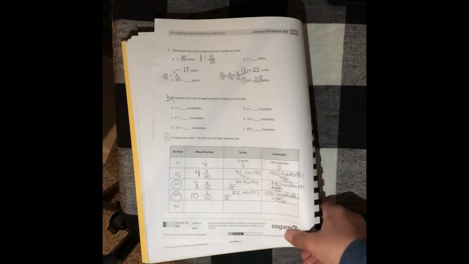Here we go, ladies and gentlemen. If you want to take a second and compare your work with my work for 8 and 4 tenths and 10 and 2 tenths, hopefully you're seeing the patterns of 10 here between the tenths and the hundredths place. Obviously the tenths place is 10 times bigger than the hundredths place, so you'll notice the difference there.